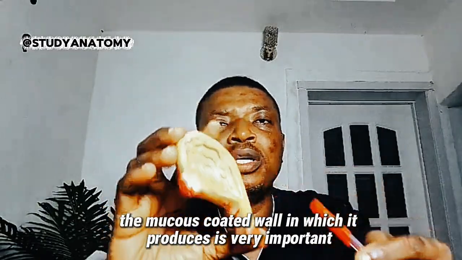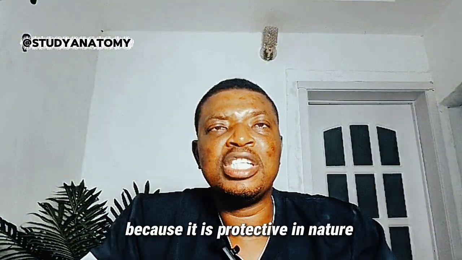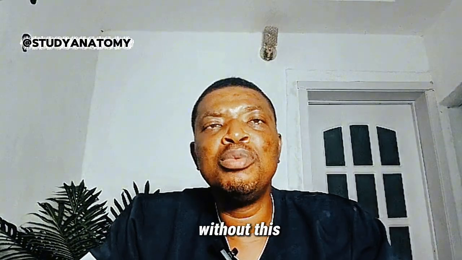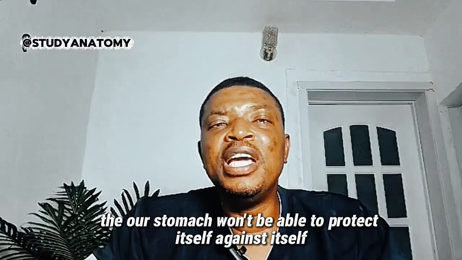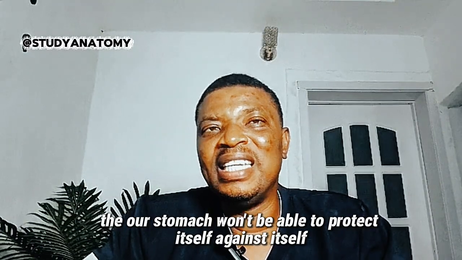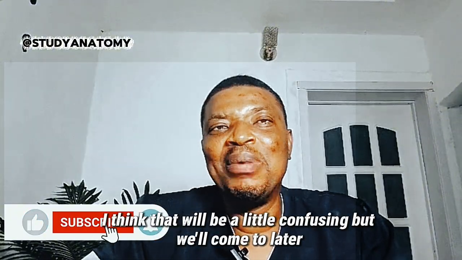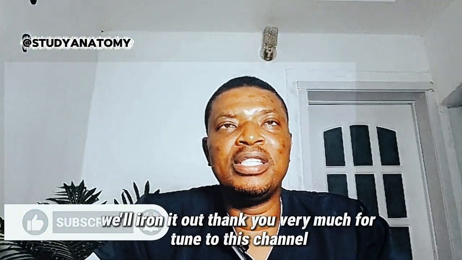This mucus coating is very important because it is protective in nature. Without this, the stomach won't be able to protect itself against itself. We'll come to that later on. I think that will be a little confusing, but we'll iron it out.